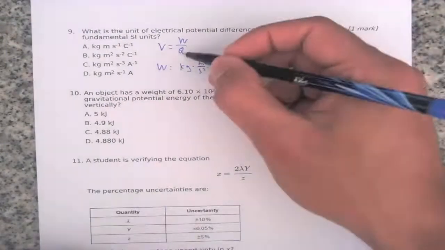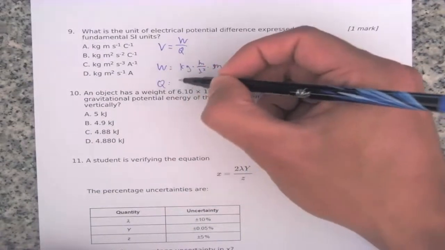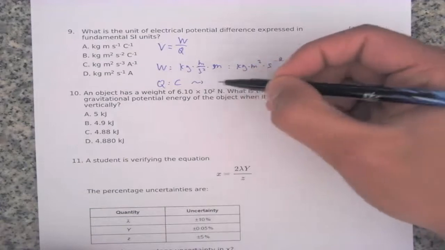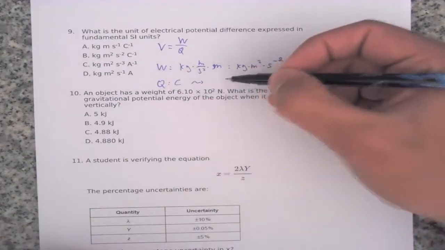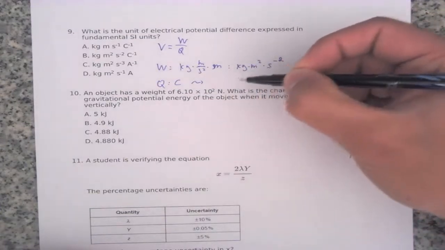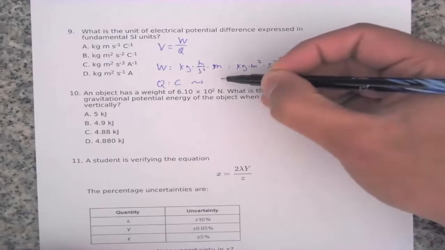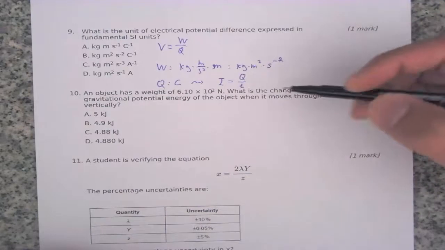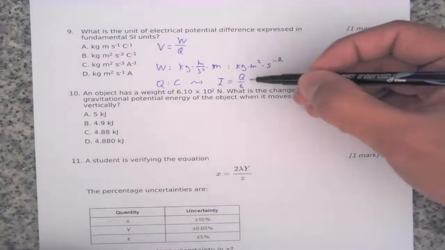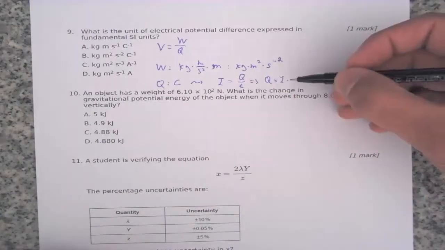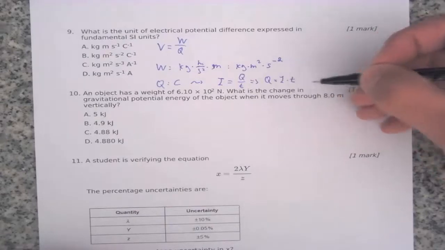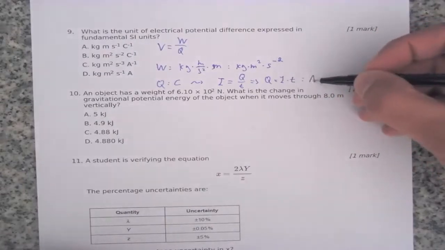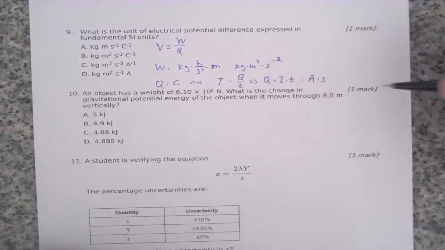And for the Q, for the charge, the units are coulombs, but these are not the fundamental units. We need to express the charge from fundamental base quantities. So what do we know? We know that the current is the rate at which the charge flows. So from here I can solve for Q, that is the current times the time, and both of them are fundamental quantities, so they have units of amperes times seconds.